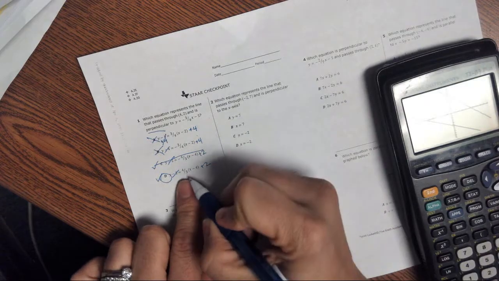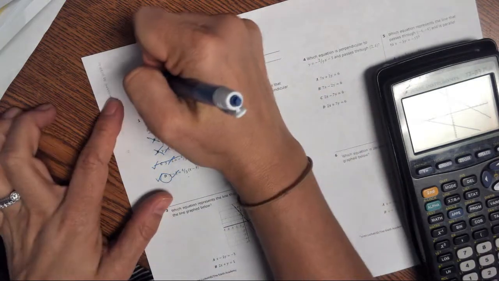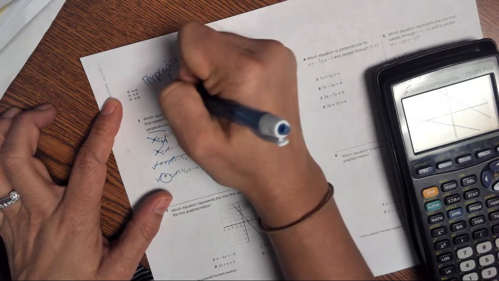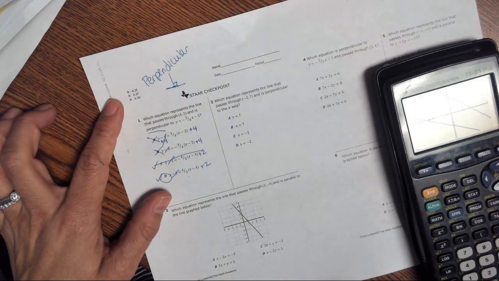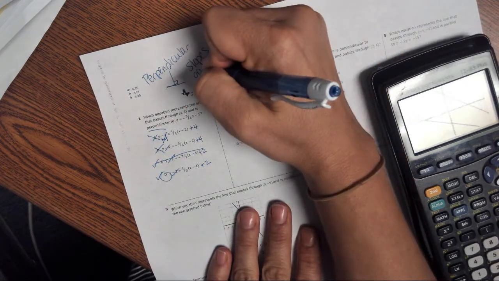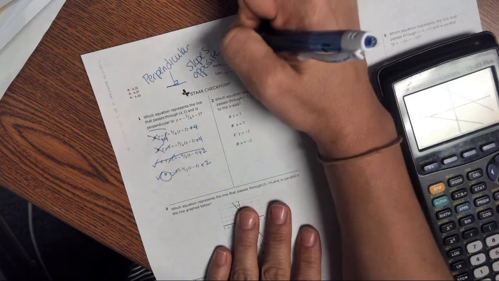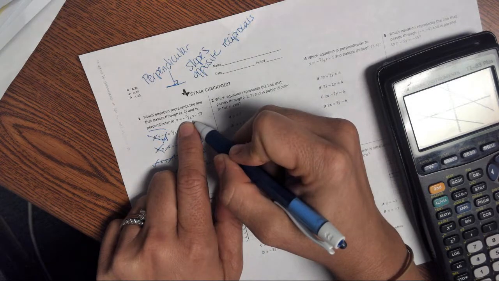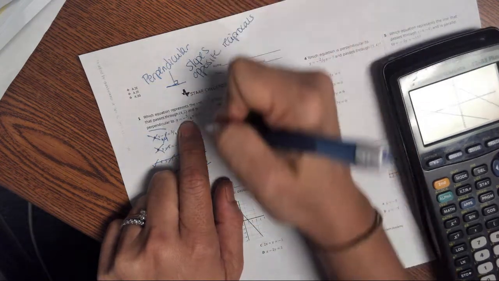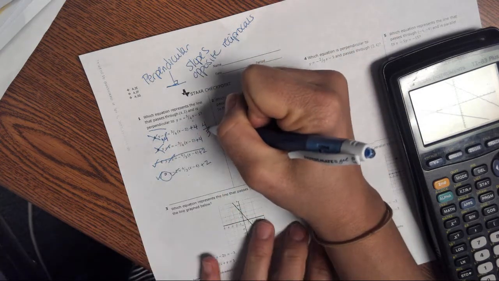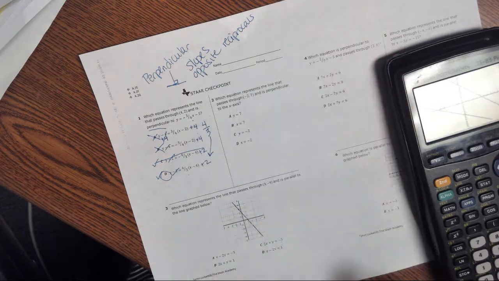So let's talk about how we can tell by looking at the equation. Remember, perpendicular forms a 90-degree angle. So when they cross, it's going to be a 90-degree angle. And remember, your slopes should be opposites and reciprocals. So if your slope here is -3/4, you flip the fraction upside down, and it should be 4/3, and since this is negative, it turns to a positive. So that's another way you can tell that the answer would be D. But using your calculator works just as well.